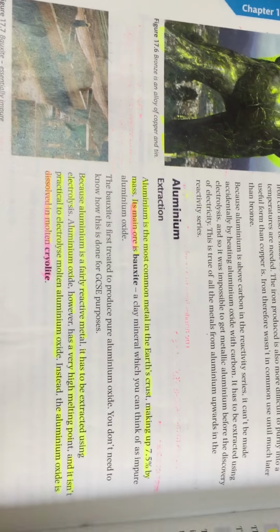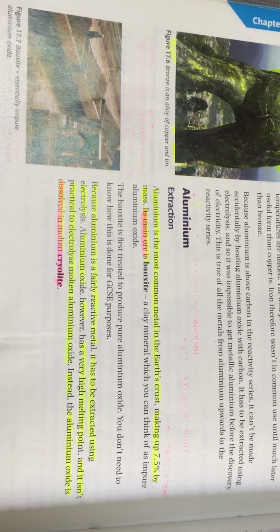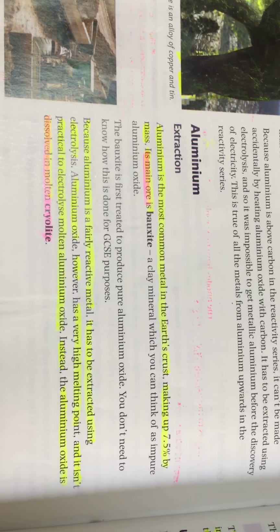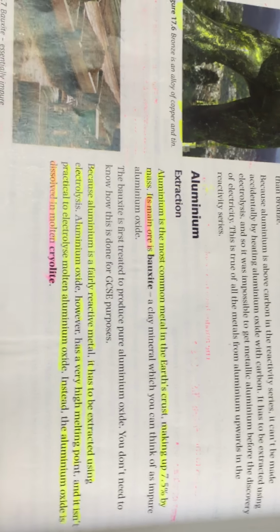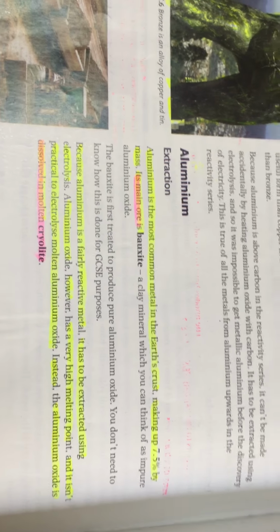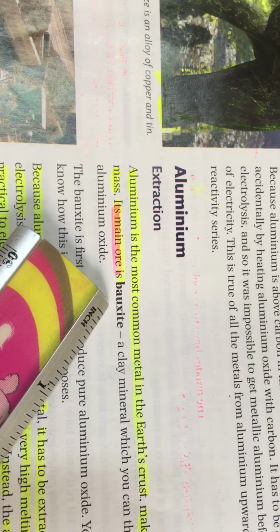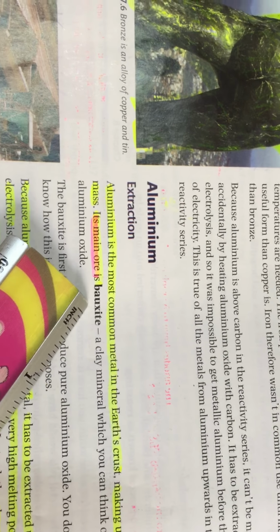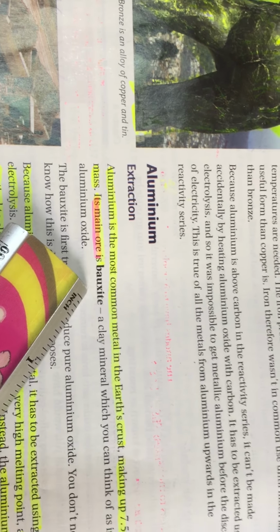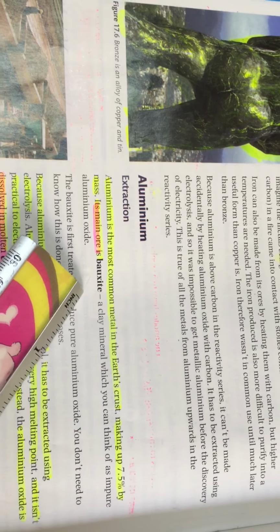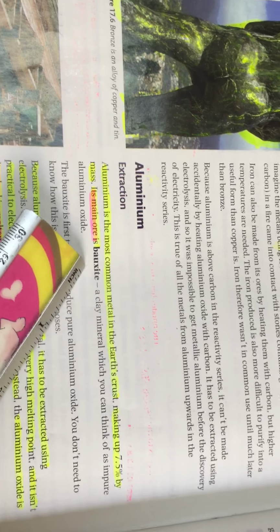So the cost of extraction of this metal is high because electricity is high cost. Here for aluminium, what is the ore we use? We use bauxite, and because the melting point of bauxite is very high, we add cryolite with this bauxite.